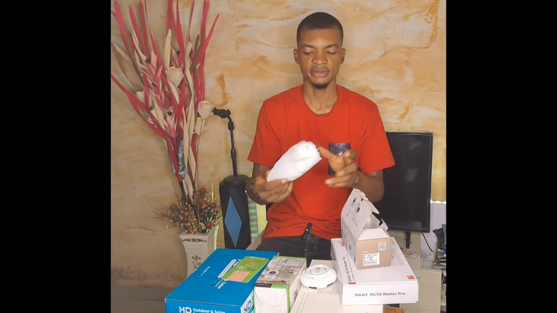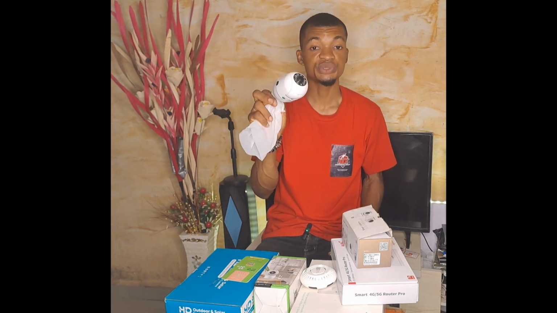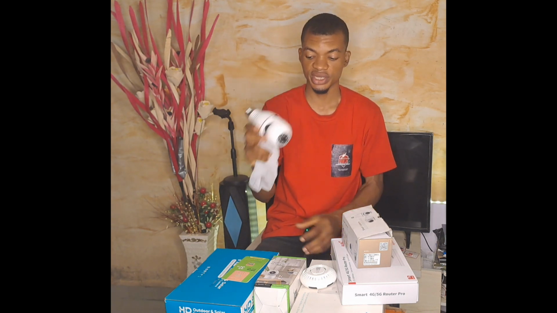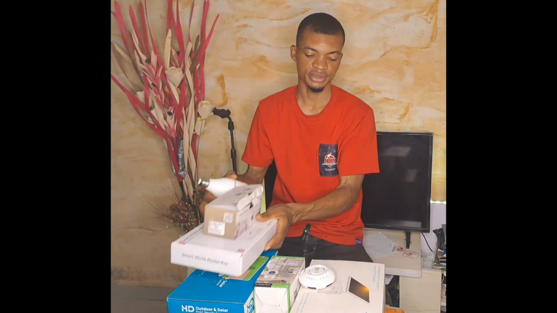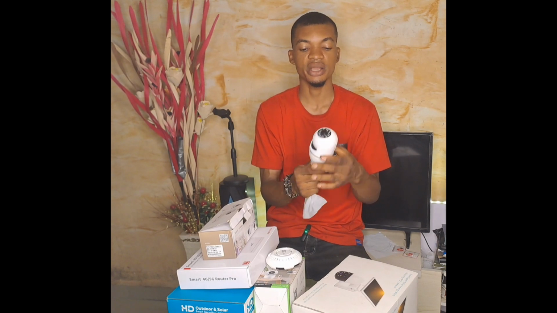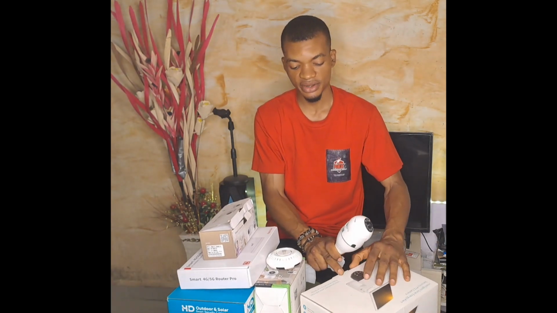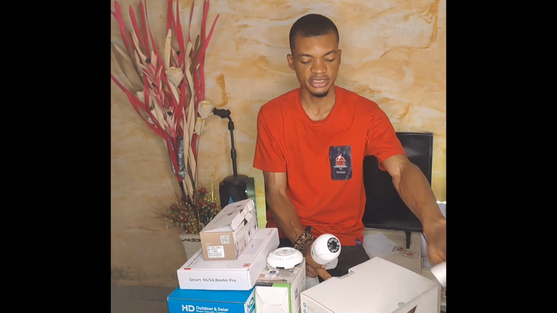This camera is the Wi-Fi camera. As we all know, this is a smart camera. You see this particular camera, there is something that makes it unique from this V380. What are the unique features of this camera? One, this camera has similarity with the solar camera, but they are not the same. They are never the same.